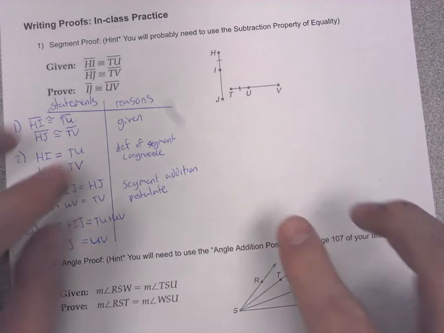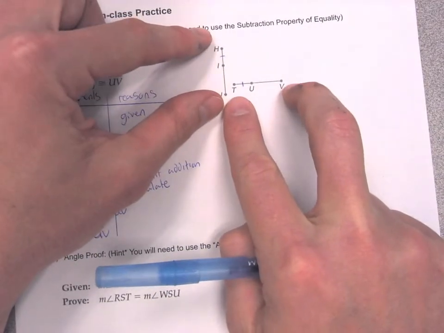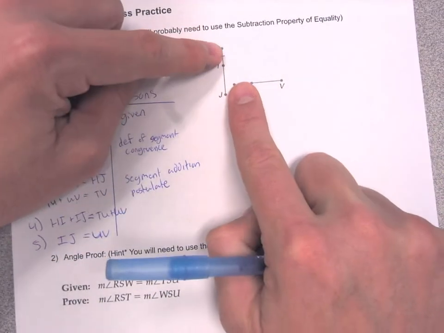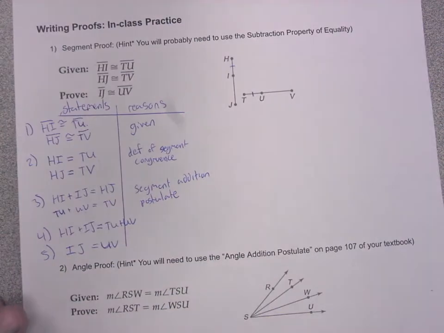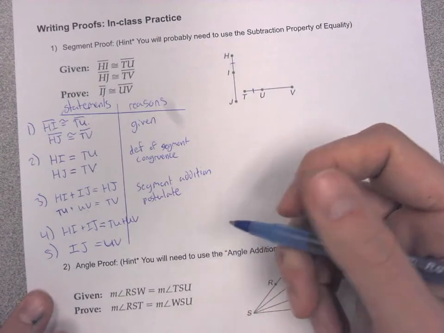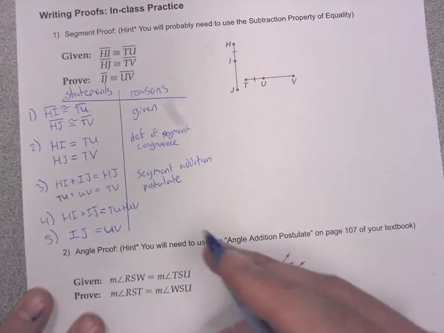Essentially what I'm doing is I'm saying these two combinations, and then I'm subtracting out the stuff that I already know is equal to each other, so that I just get these leftovers. So IJ equals UV. We need to do a couple justifications that we missed.